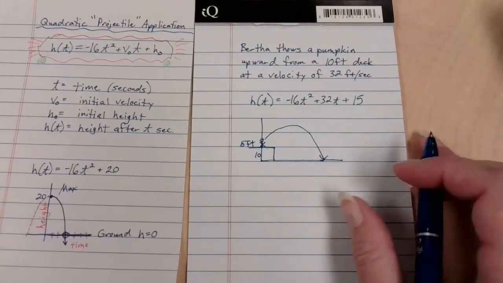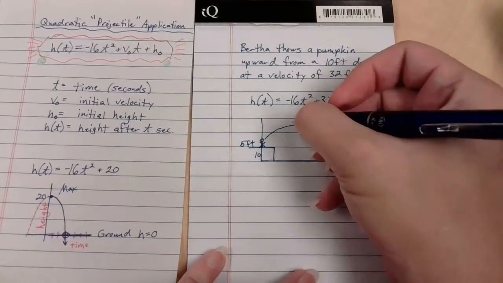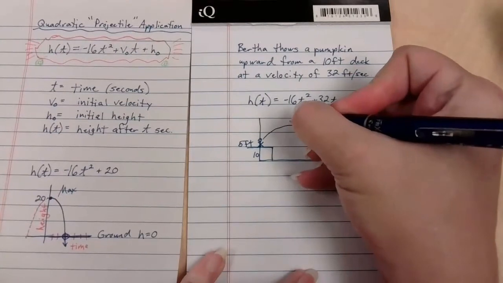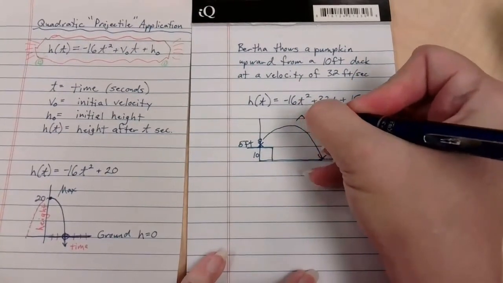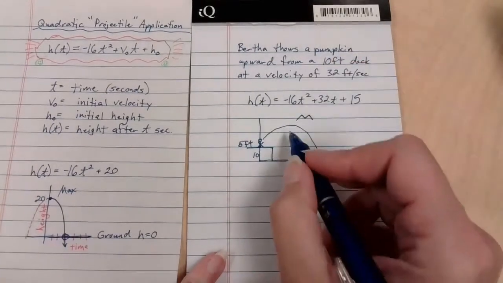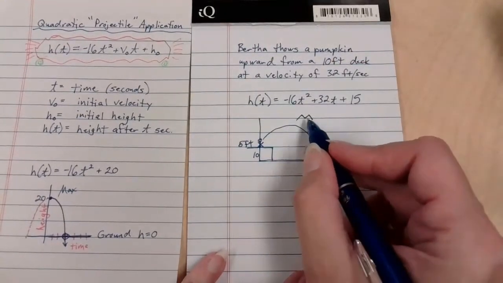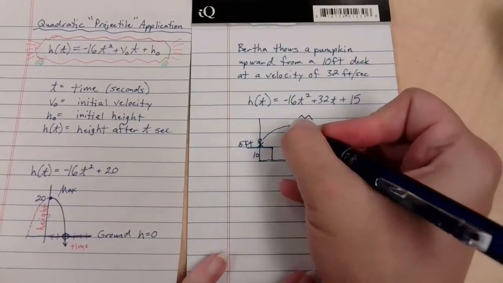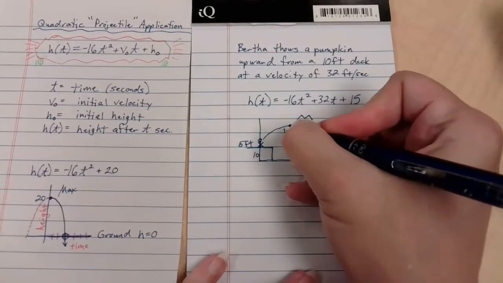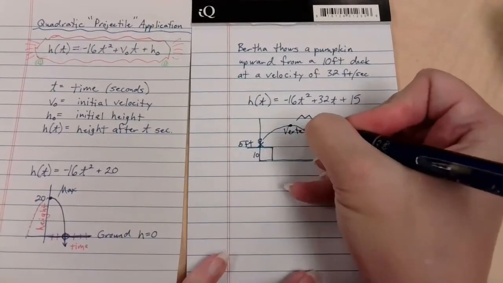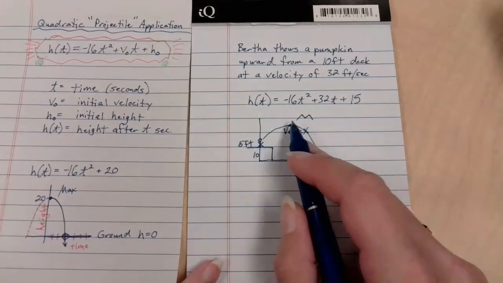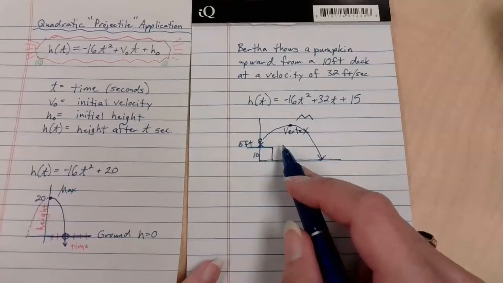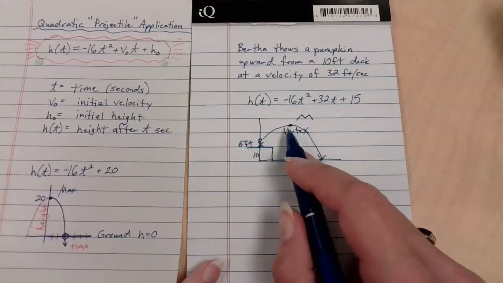Again, questions that might be asked as a result of this problem, they might say, hey, how high did this thing go? So let's say that there's a bird flying by in the air, and I would like to know if there's any chance that Bertha hit the bird with the pumpkin. I would want to know my maximum. I would want to know my vertex. I can find vertex, either opposite of b over 2a, or possibly through maybe analyzing one of my graphs on my calculators. Maximum is the vertex.